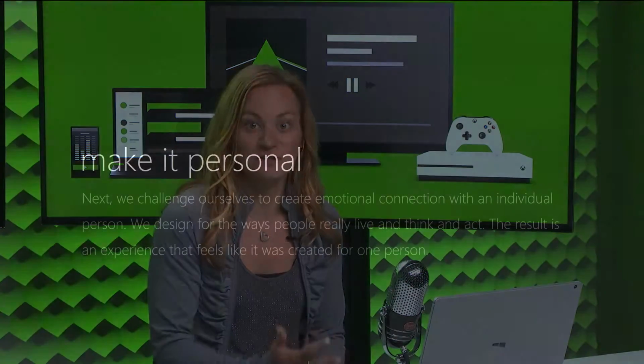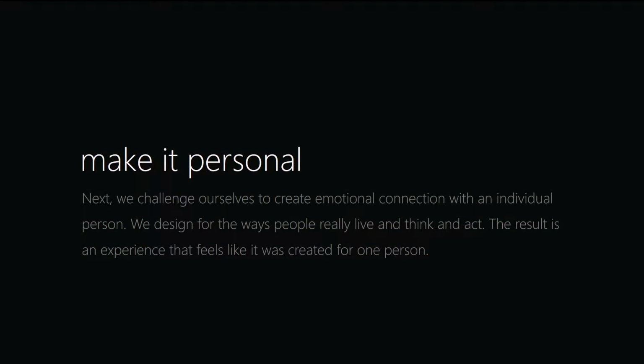The next one is make it personal. People want to make technology their own, and they want to believe we're helping them do that. We design for things that make people feel unique. We design for experiences that adapt to people and how they're growing over time.